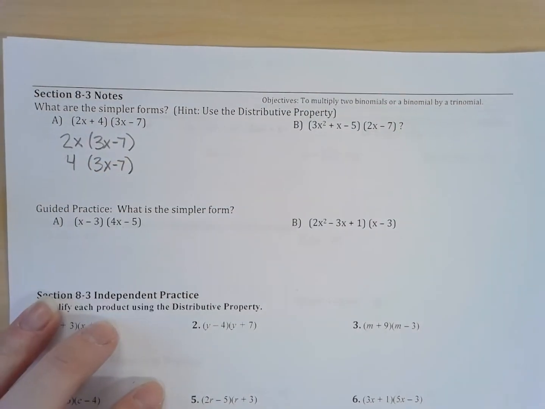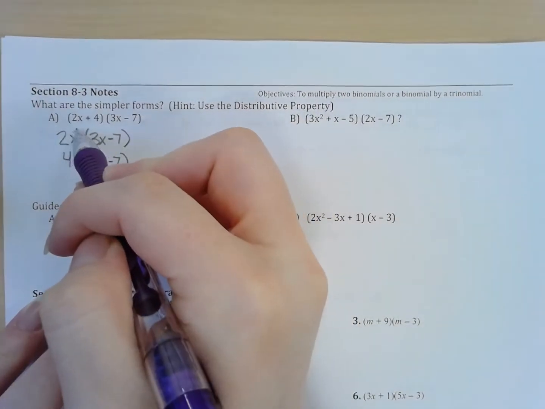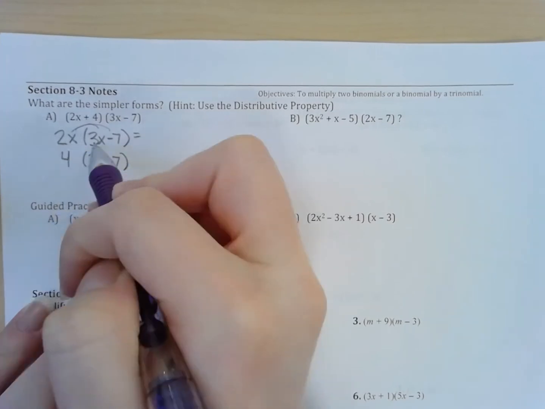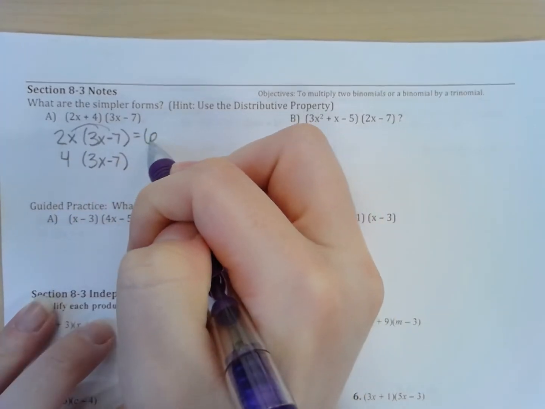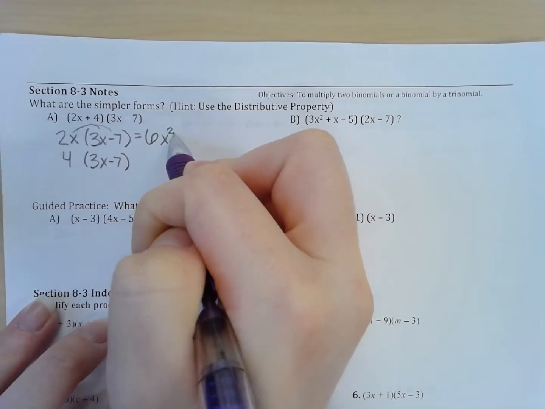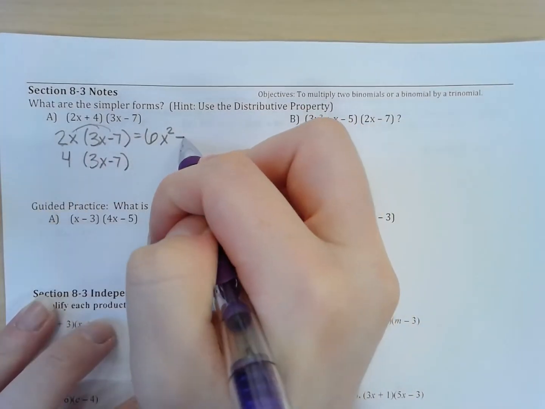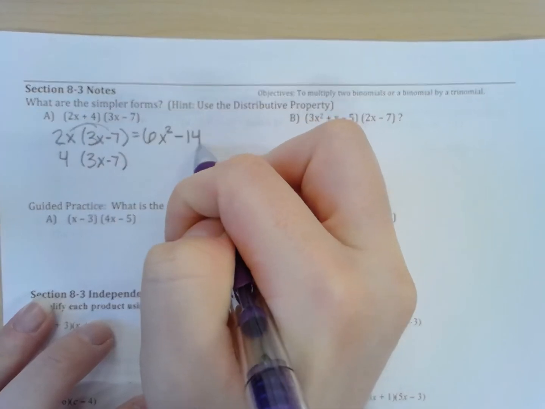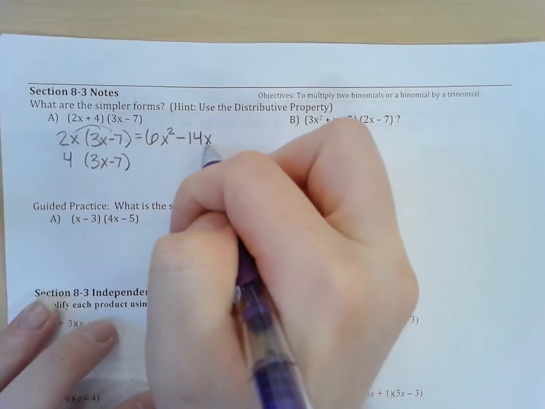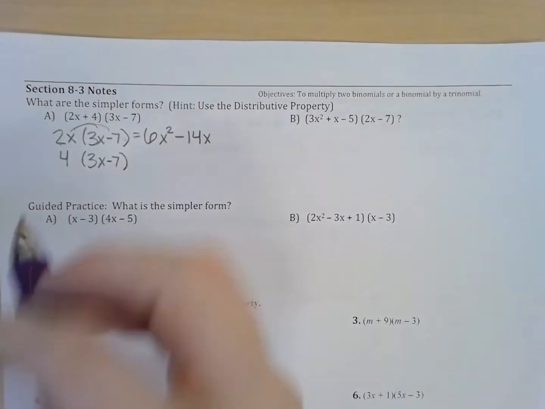Then all I need to do is distribute twice. So I'm first going to distribute this 2x into the parentheses. So 2 times 3 will give me 6. X times x will give me x to the second. Then I do 2 times negative 7, which gives me negative 14. X times no letter here just stays x. So I have 6x squared minus 14x.